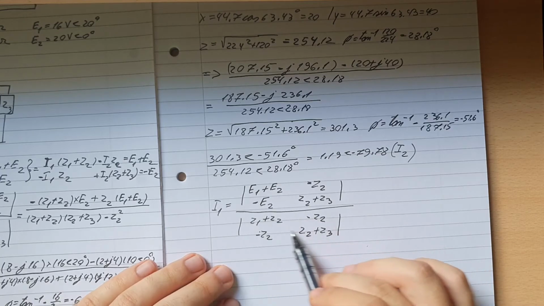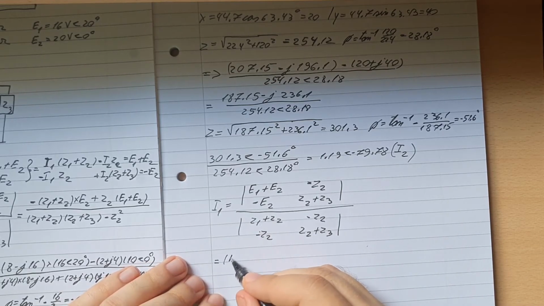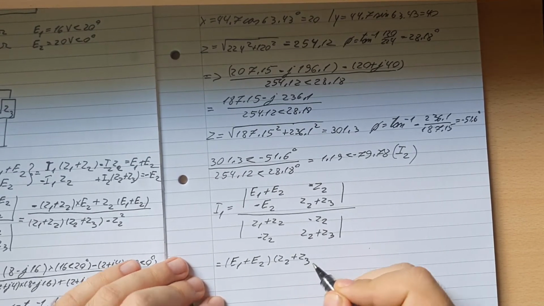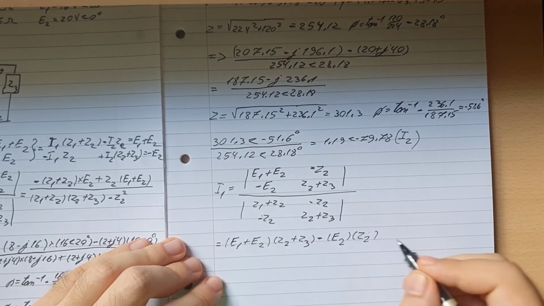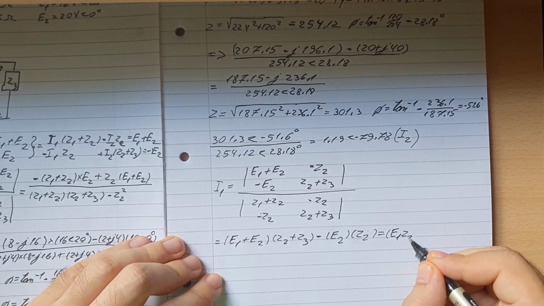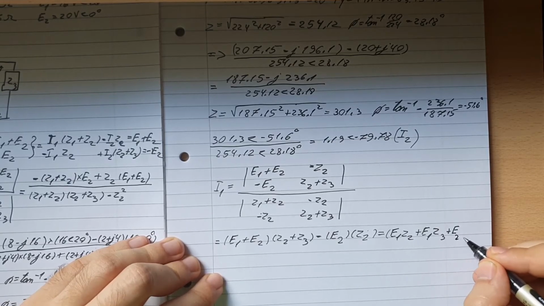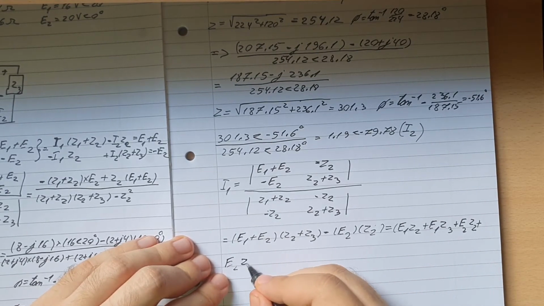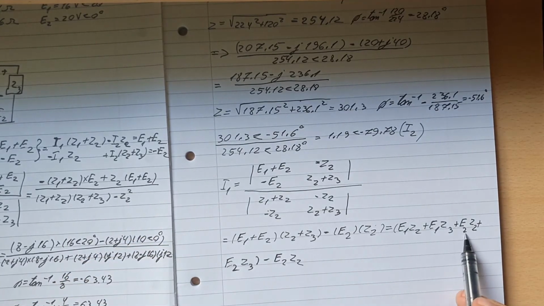I won't bother with this bottom one because it stays the same, so let's just rewrite it as E1 plus E2 multiplied by Z2 plus Z3, minus E2 multiplied by Z2, which is equal to E1 Z2 plus E1 Z3 plus E2 Z2 plus E2 Z3 minus E2 Z2.